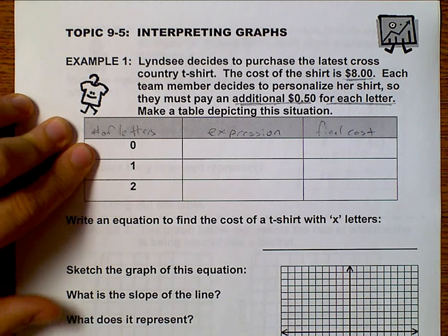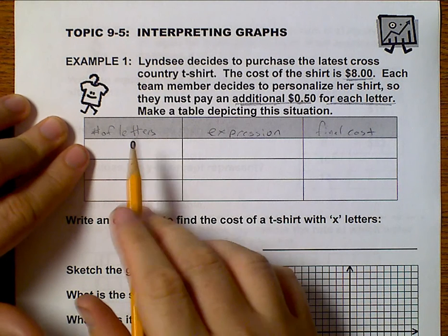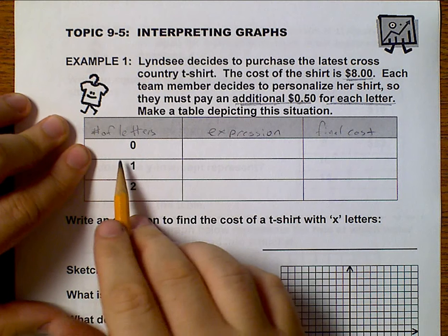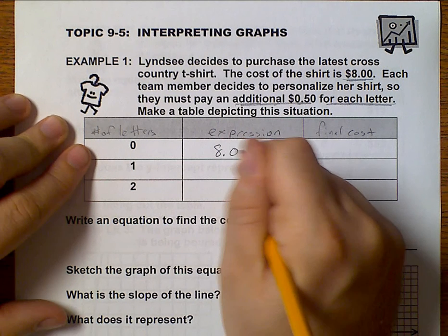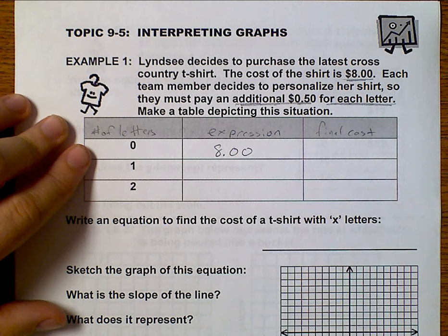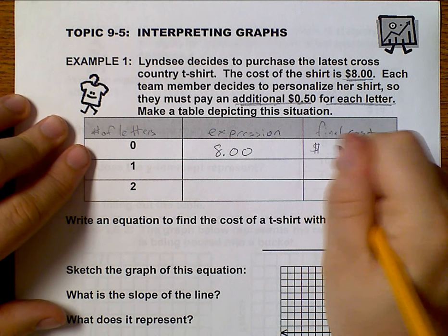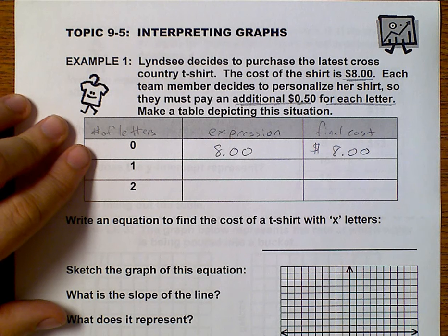So I don't want to put any letters on my shirt. My shirt is going to just be the plain Jane cross-country shirt. And so it's just going to cost me $8. And so my final cost is $8.